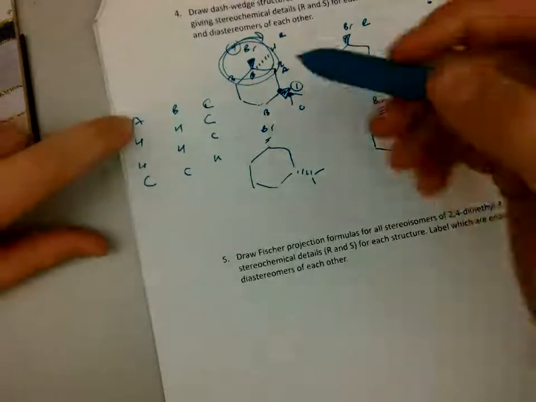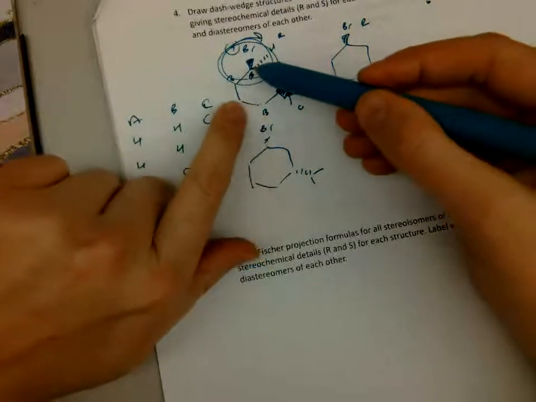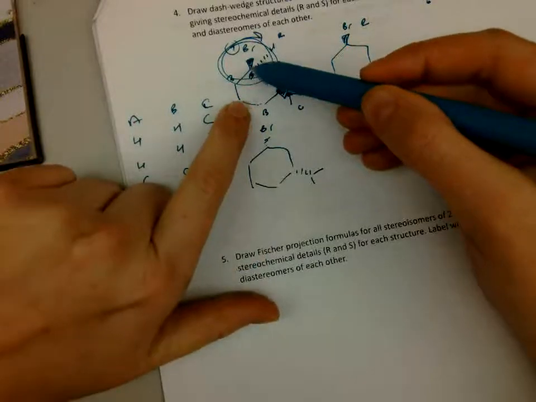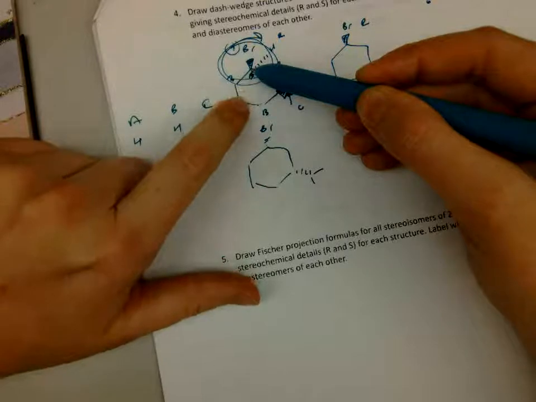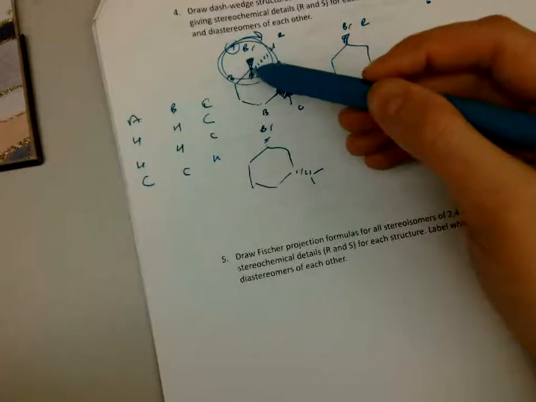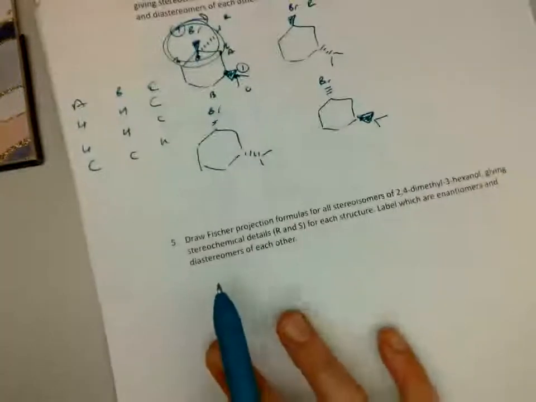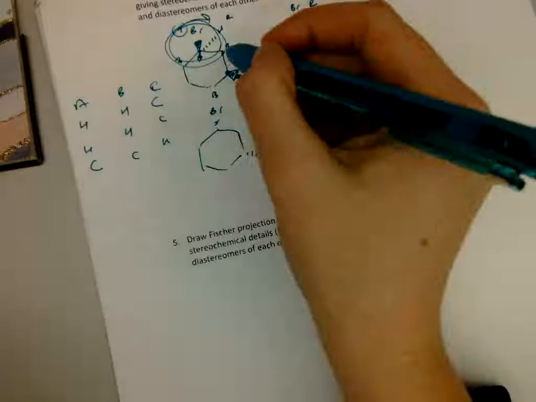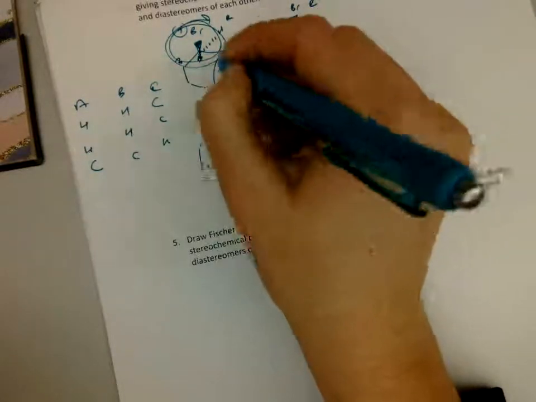And then between these two, well, these are exactly the same. A and B are the same. So now we need to go to D and E. Between D and E, D is bonded to 2 hydrogens and a carbon, whereas E is bonded to a bromine, a carbon, and a hydrogen. So that bromine outranks the carbon. So then this would be the second priority, and this would be the third.